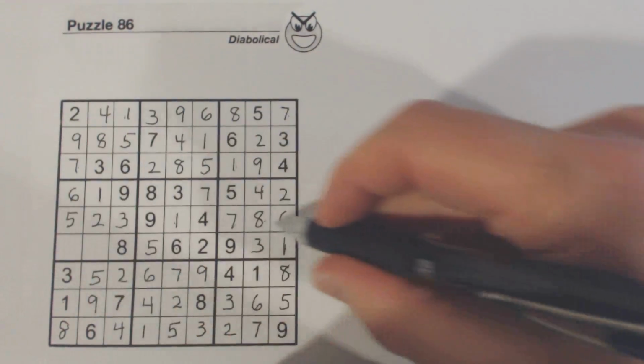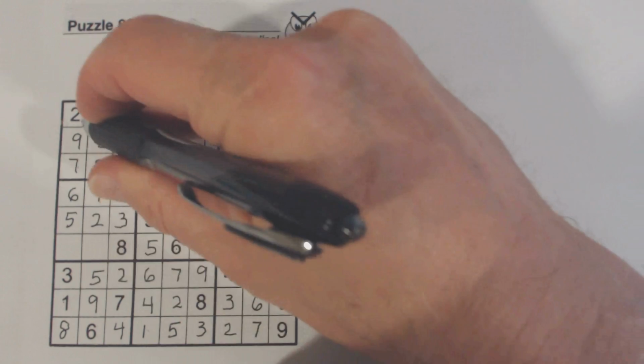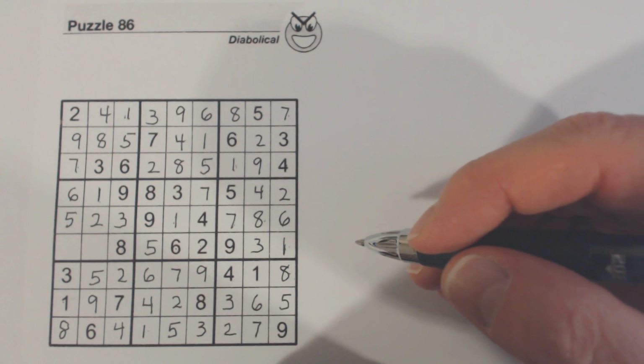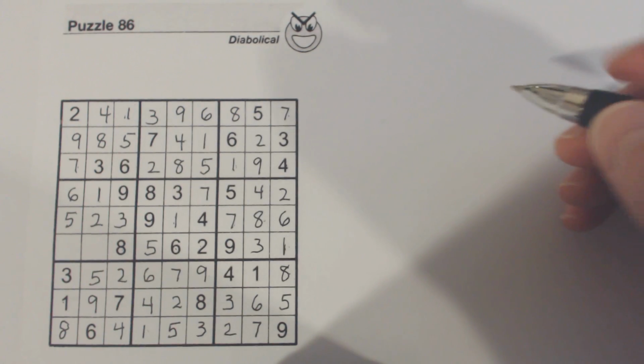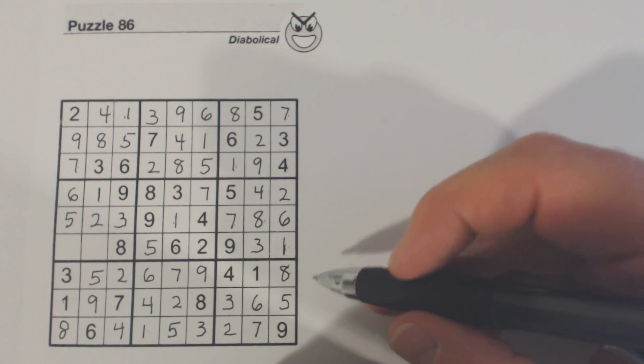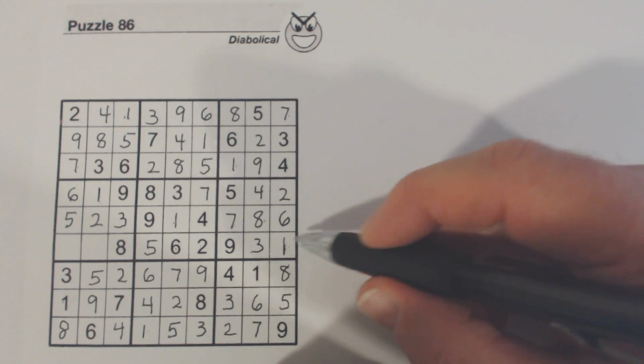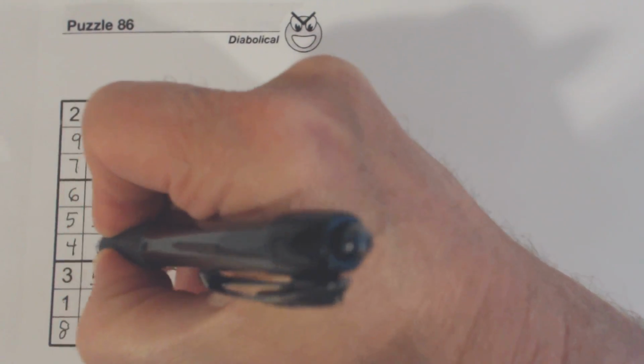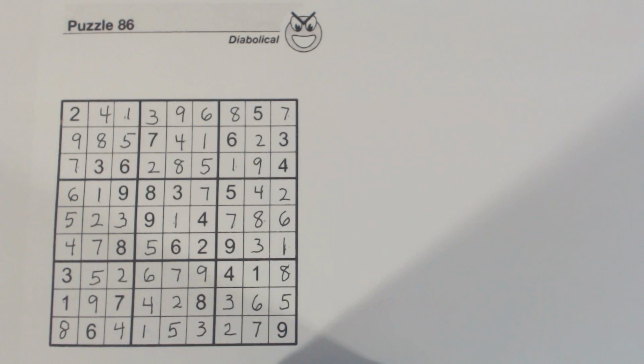Two and 5 missing from this row, and there's a 5 there and a 2 there. And we're missing 4 and 7 in this last box to complete here. There's a 4 there, so 4 and 7. Okay.